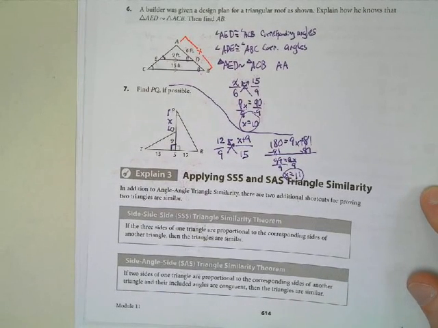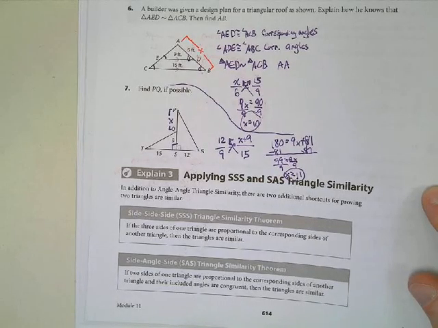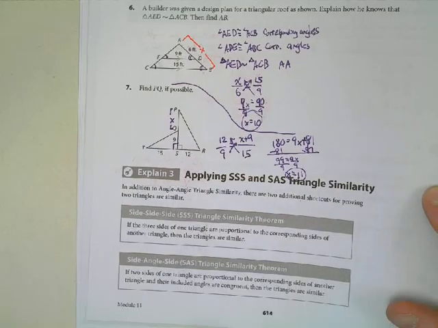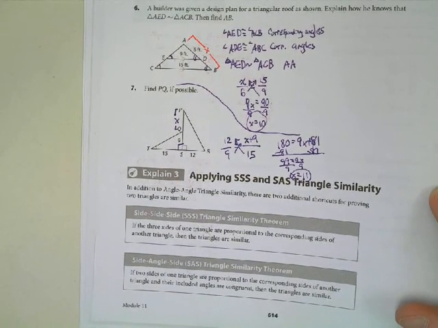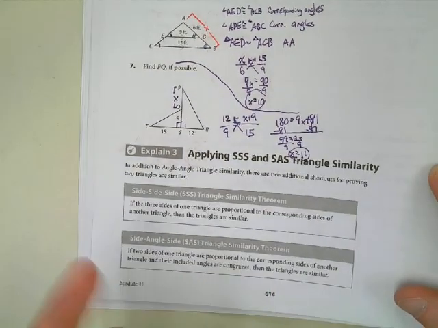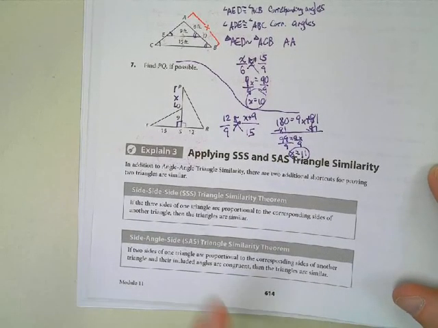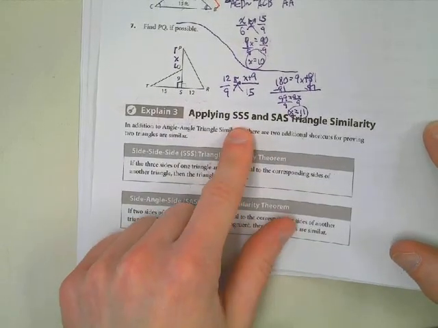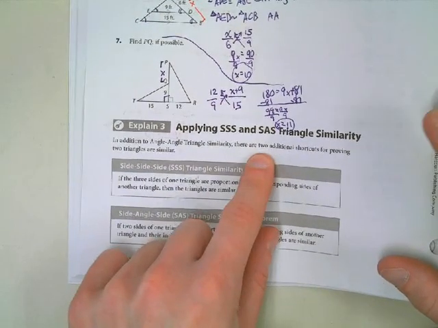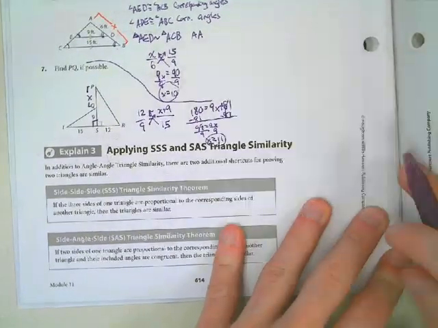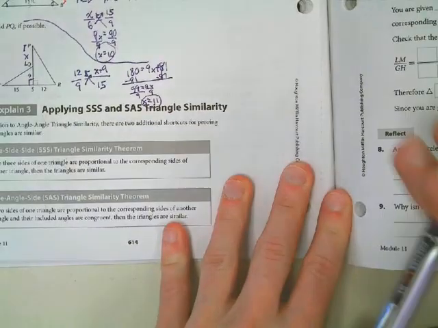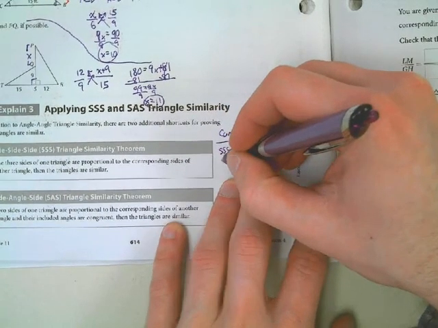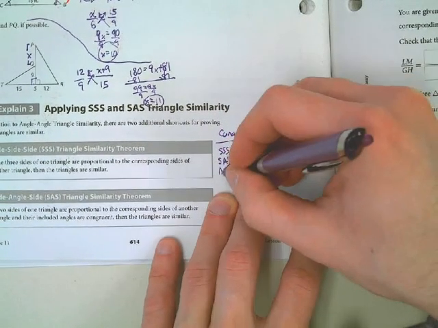Okay, so we have two other triangle similarities, and that's it. Remember, we had 5 triangle congruence postulates and theorems. We only have 3 triangle similarity shortcuts. We have side, side, side to add to this. We have side, angle, side. So if we think about this real quick, when we talk about congruence, we had side, side, side, side, angle, side, angle, angle, side, and hypotenuse leg, right?